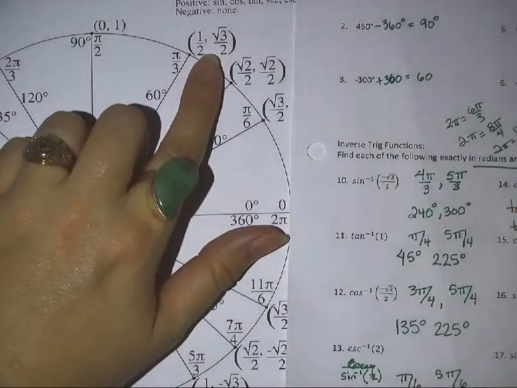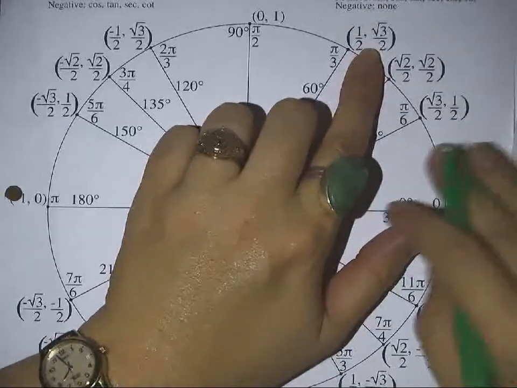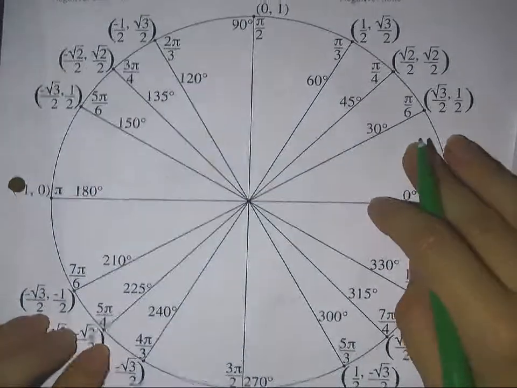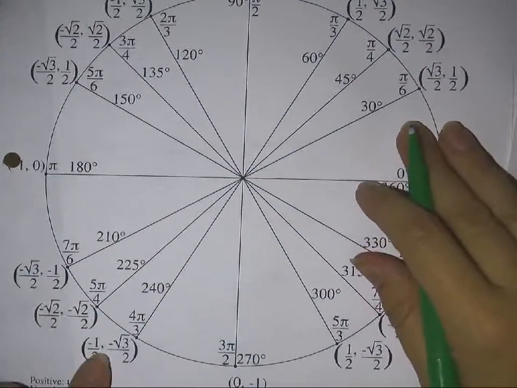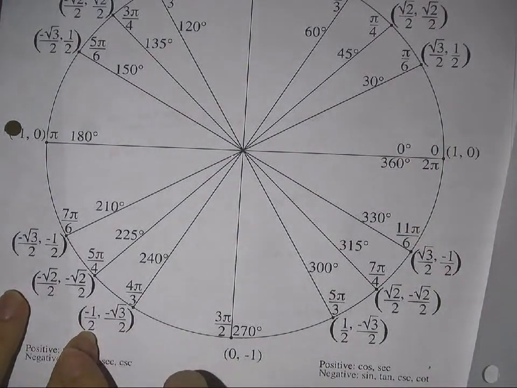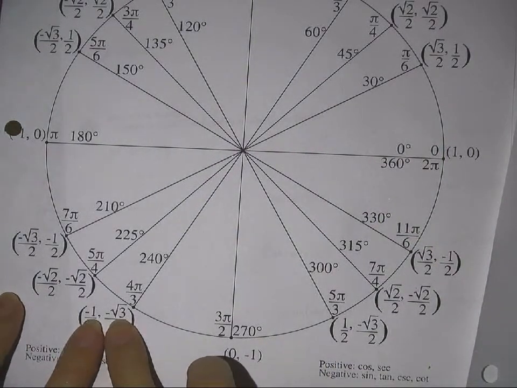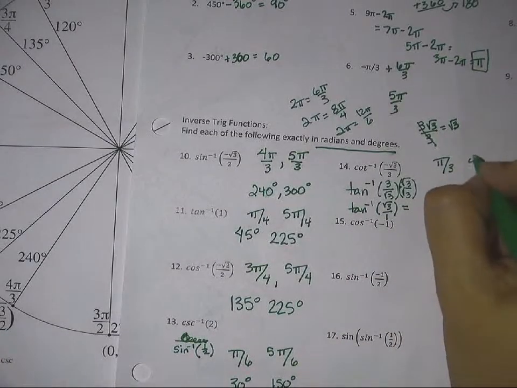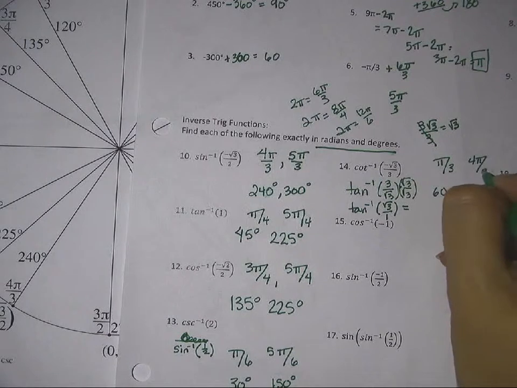And does this happen anywhere else? Well, it actually happens over here on this one. They're both negative, so that makes a positive answer. Still, y over x makes square root of 3 over 1. So it also happens at 4 pi over 3 and 240.